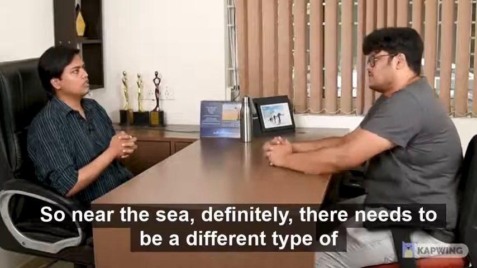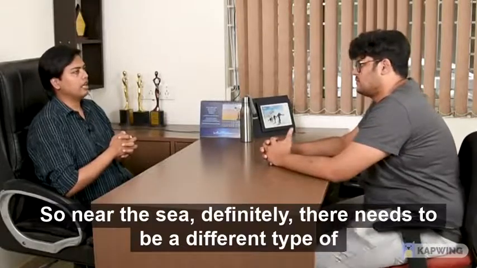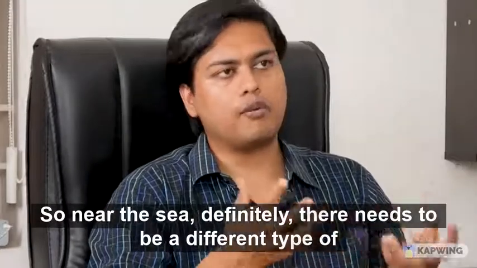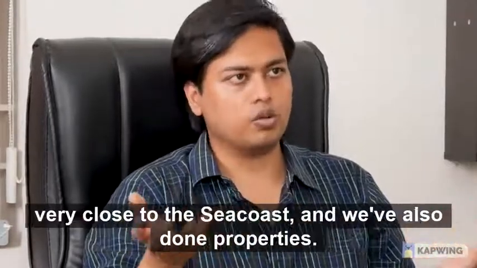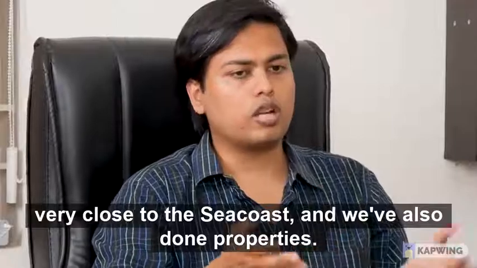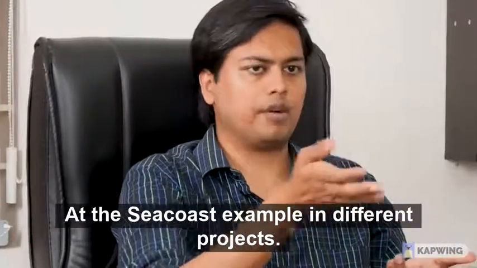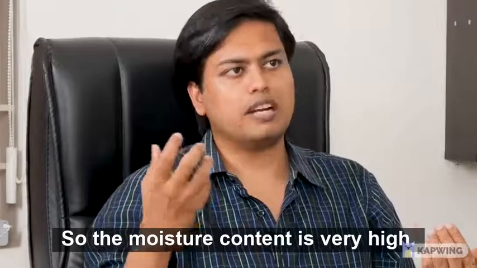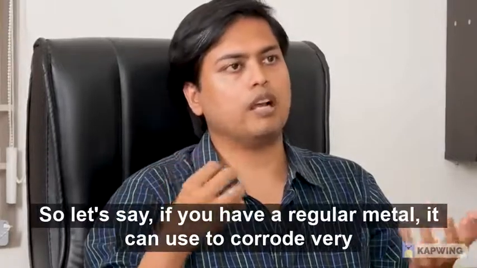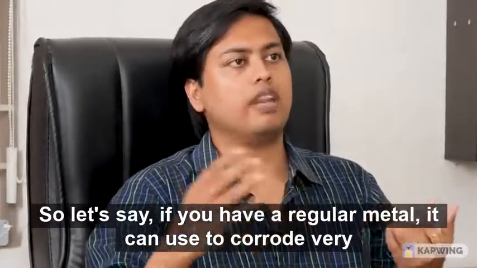Yes. So near the sea, definitely there needs to be a different type of fence used. We have offices in Mumbai and Chennai, which are very close to the sea coast, and we've also done properties right at the sea coast, for example in Goa. Over there, there's a lot of humidity in the air, so the moisture content is very high. If you have a regular metal, it tends to corrode very fast.